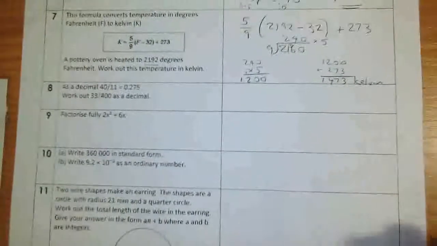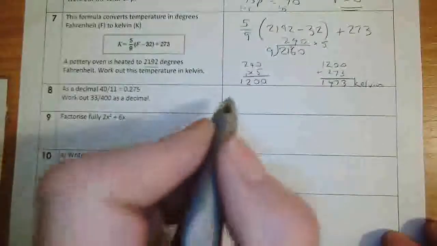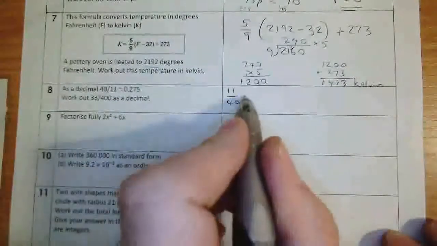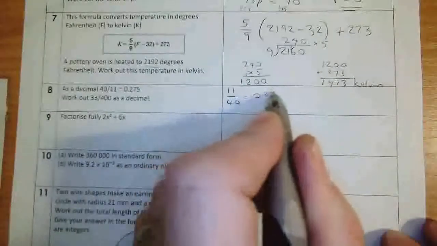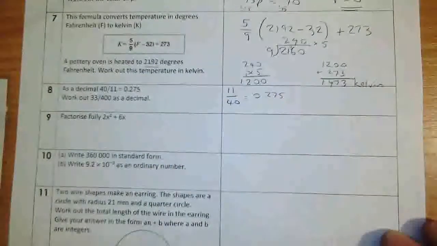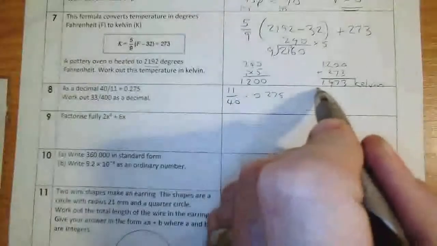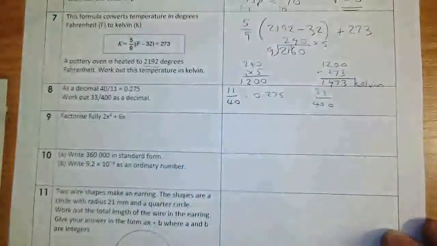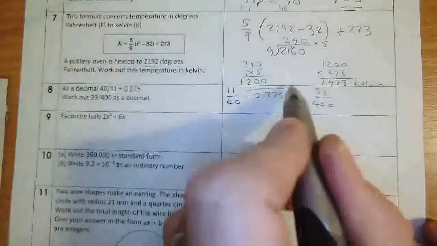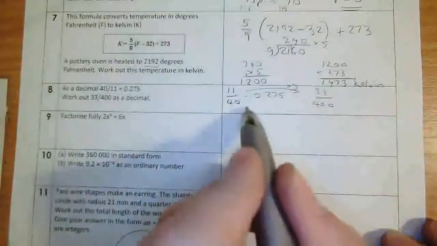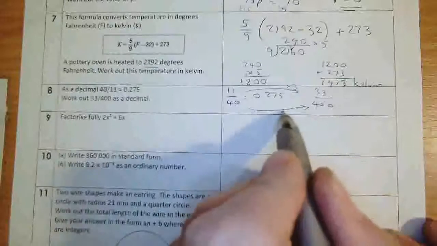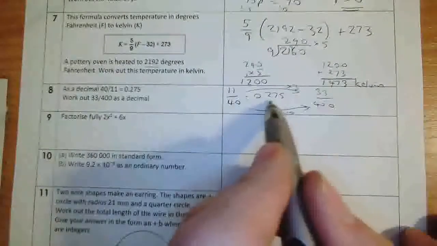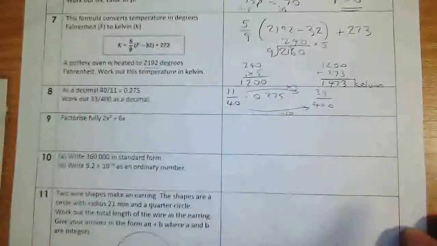Unfortunately, question 8 has been written down incorrectly. It should be 11 out of 40 equals 0.275. We're trying to find out what 33 multiplied by 400 is. We have multiplied the top by 3 and divided the bottom by 10. So I'm going to multiply this number by 3 and then divide it by 10.